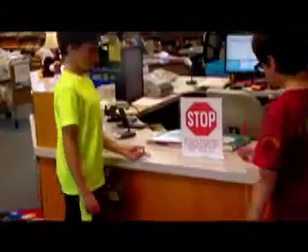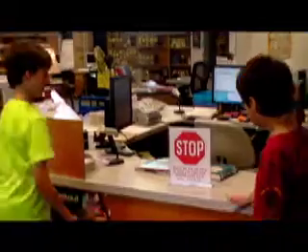Sometimes there is no one here to help students check out books during the day. These two boys are coming down to check out books, and they come to the checkout desk and notice the stop sign. The stop sign means that no one is here right now to help them check out, and they will need to go back to class and come back later.